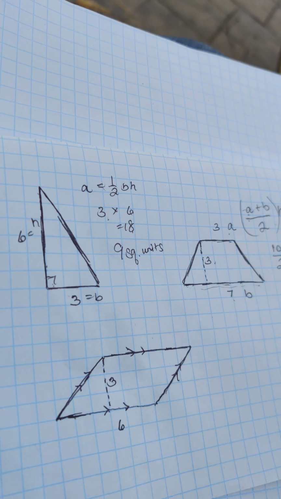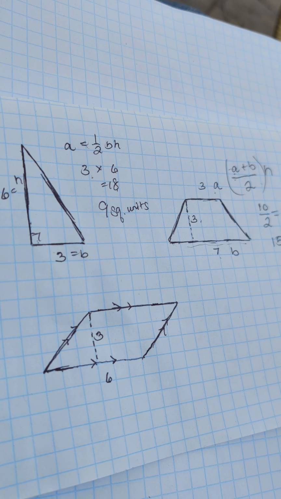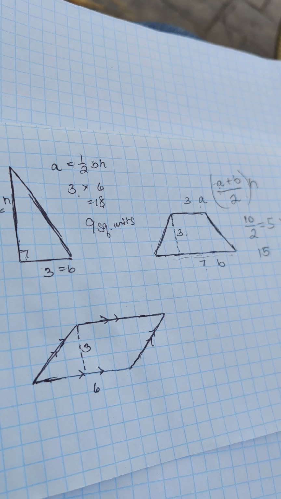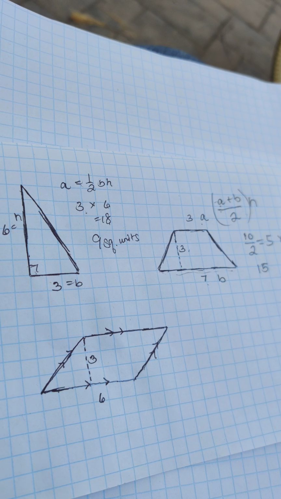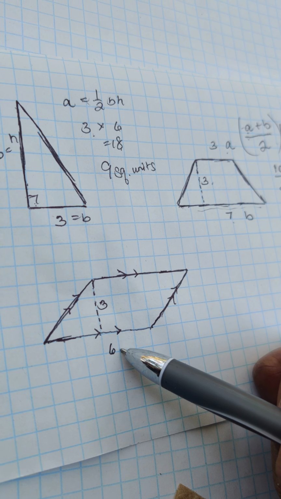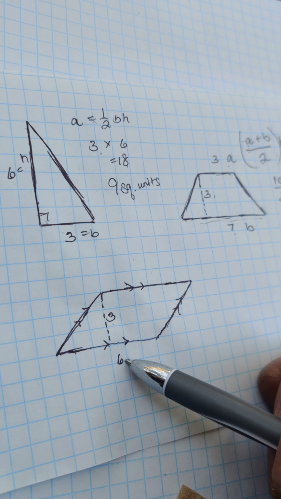Now, getting to the formula, how do we figure out the area of a parallelogram? You can think of this shape as sort of like a stretched out rectangle. That's kind of how I see it. So I have some information here. I have this length and I have this height. I'm going to call this a base though.